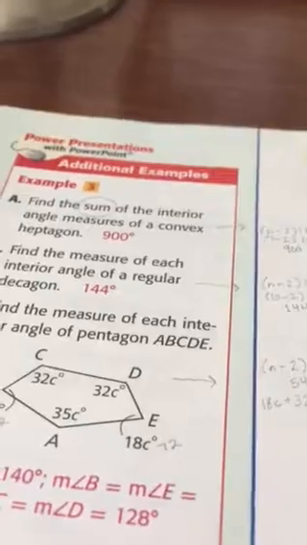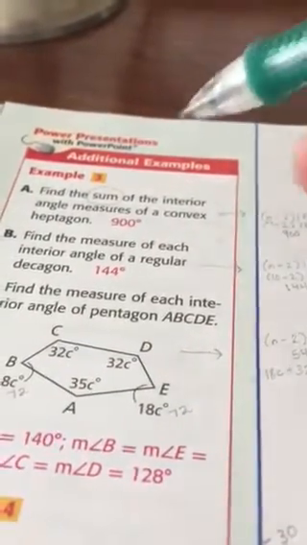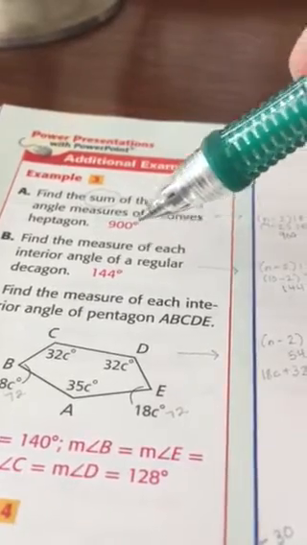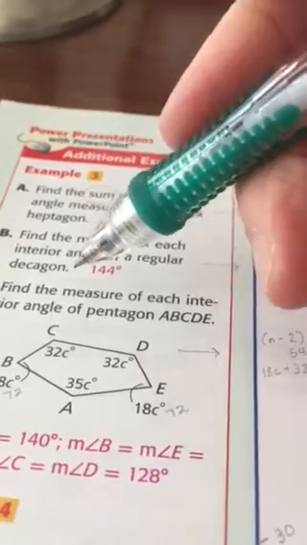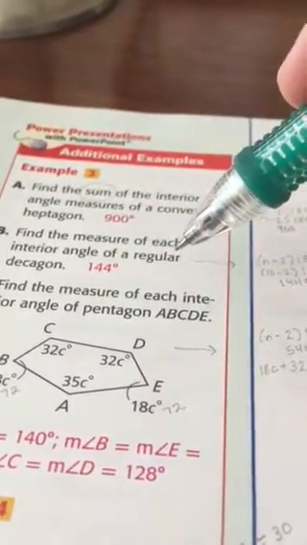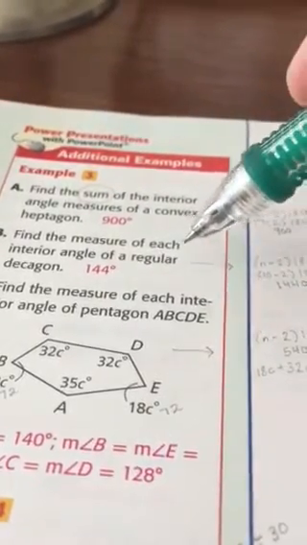Now the next problem takes that one step further. It's where we're finding each individual angle. This problem tells us that it's a regular decagon. Now this is a good moment for a review of two concepts, regular versus irregular.